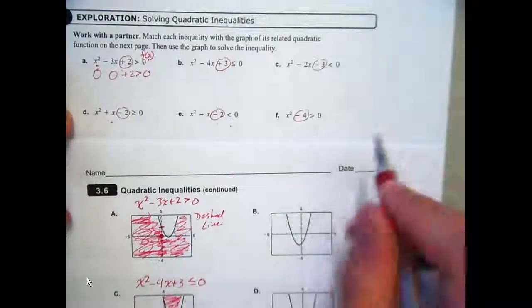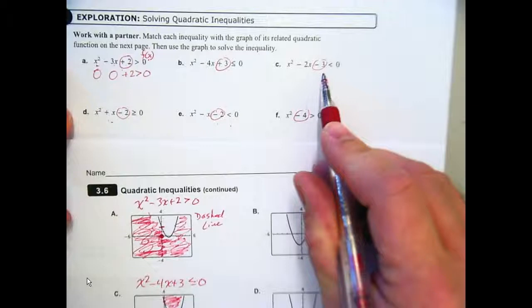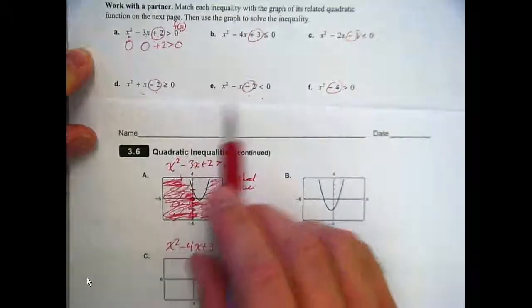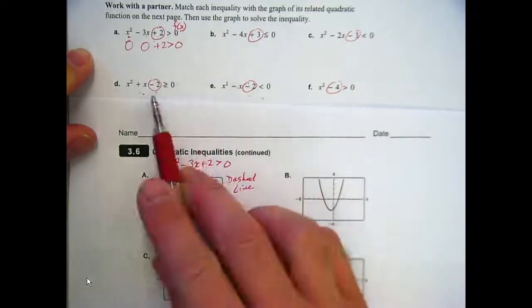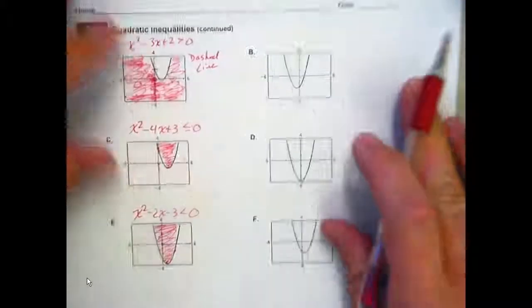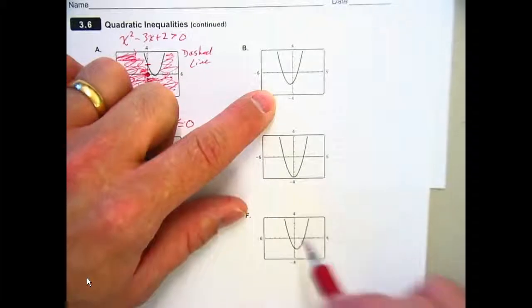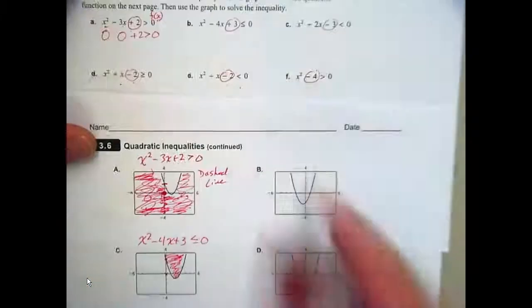Equation C has a y-intercept of negative, and less than 0 if we test 0, 0, and that is true. Okay. So we shade inside. All right. Equation D says minus 2. Okay, and this one also says minus 2. Which graph does D go with? Does it go with this one or this one? It goes with B. Now, how do we figure that out?